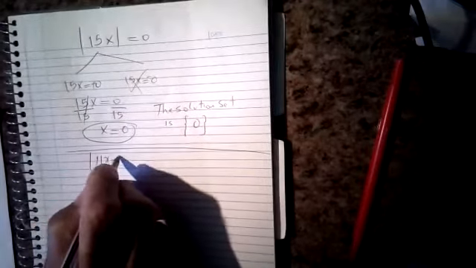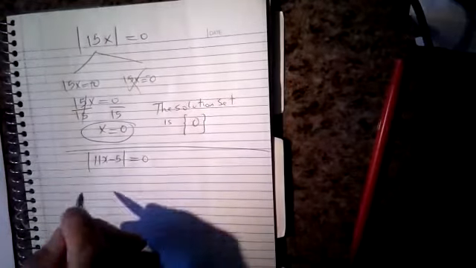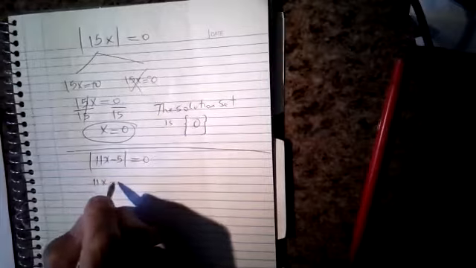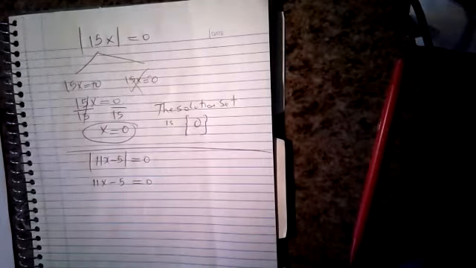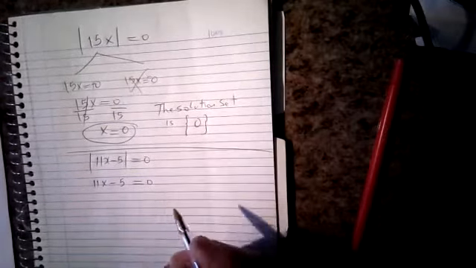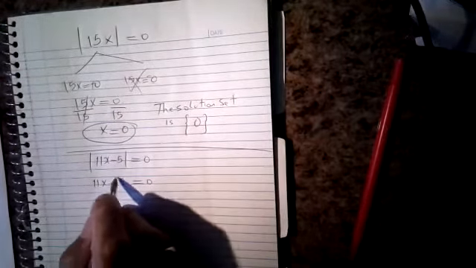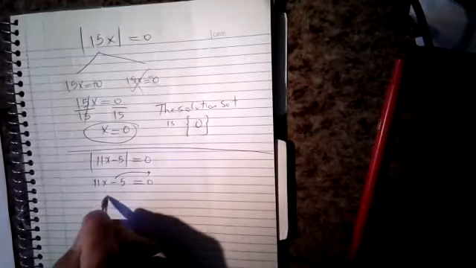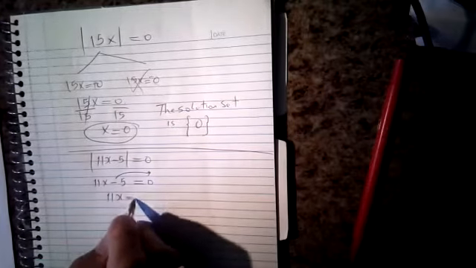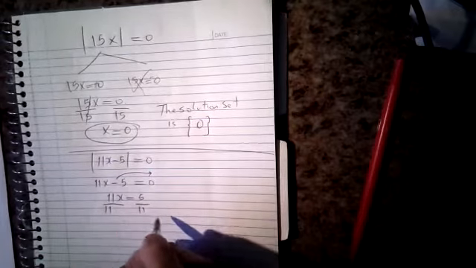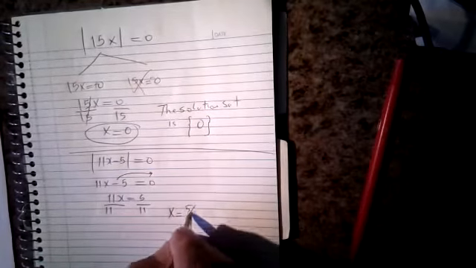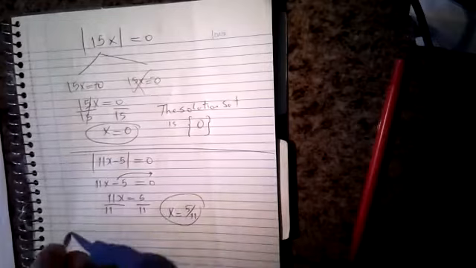Another one, very similar to that. So I don't have to write 0 twice, because positive and negative 0 is the same thing. So in that case, you move negative 5 to the other side, divide both sides by 11. So x is 5 over 11.